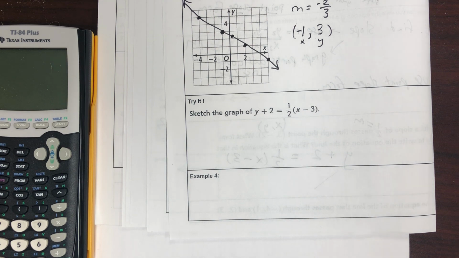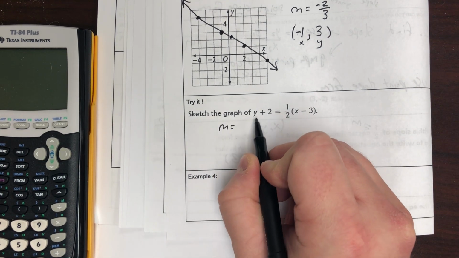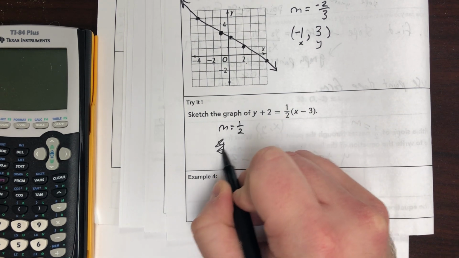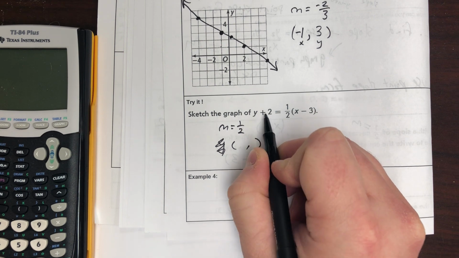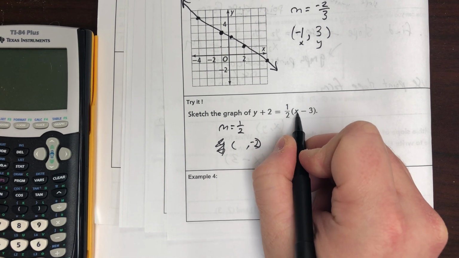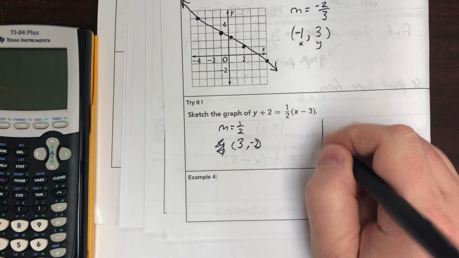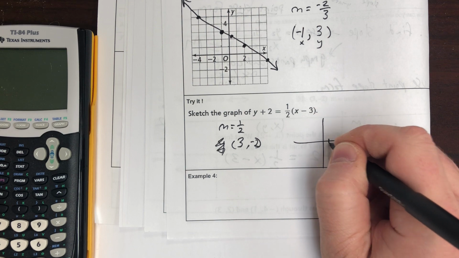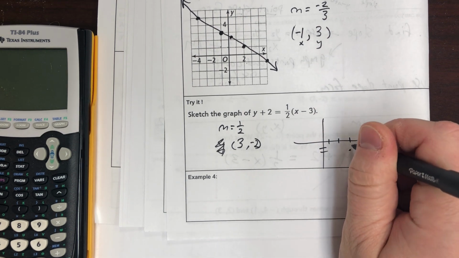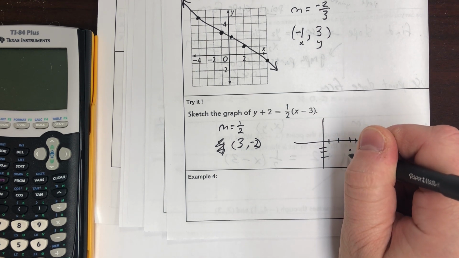Then it asks me to sketch the graph of this guy. Well, let's do the same thing. What's our slope? What's our y-intercept? Not y-intercept, silly me. Our y says plus 2, remember, so that's going to be negative 2. X minus 3, so it's going to be a regular 3. So 3 comma negative 2. All I'm going to do is go to 3 comma negative 2. Then rise 1, run 2. Or like, you know, go down 1, go back 2.